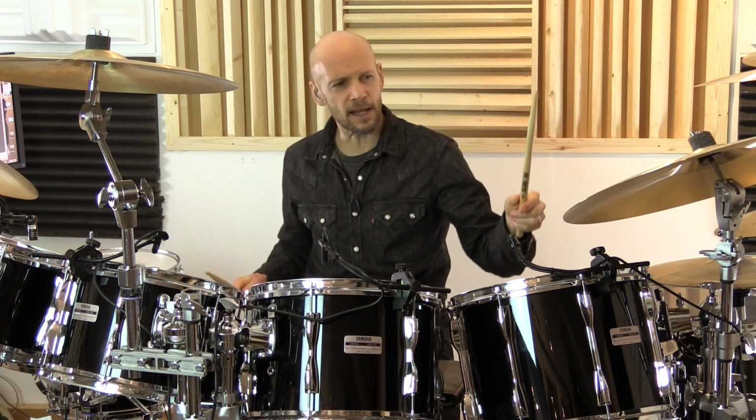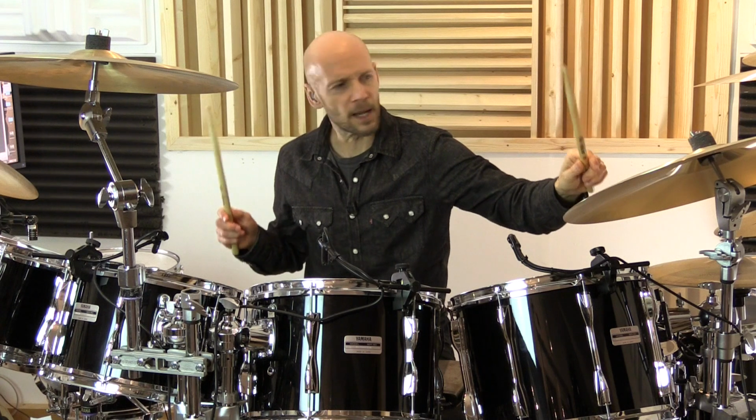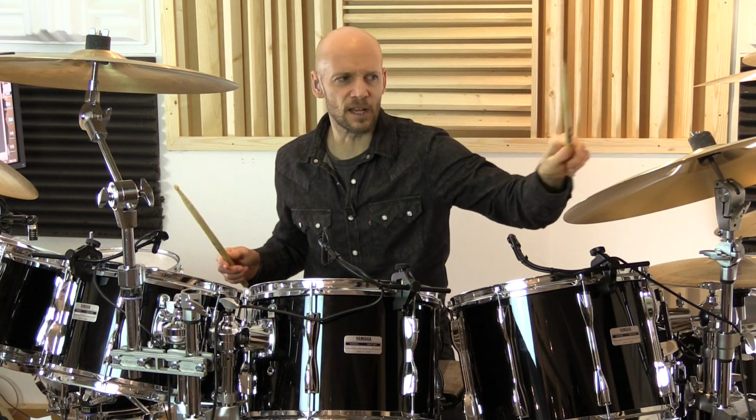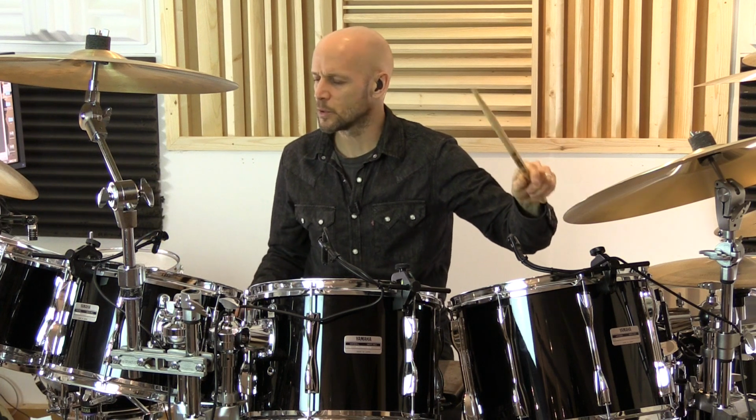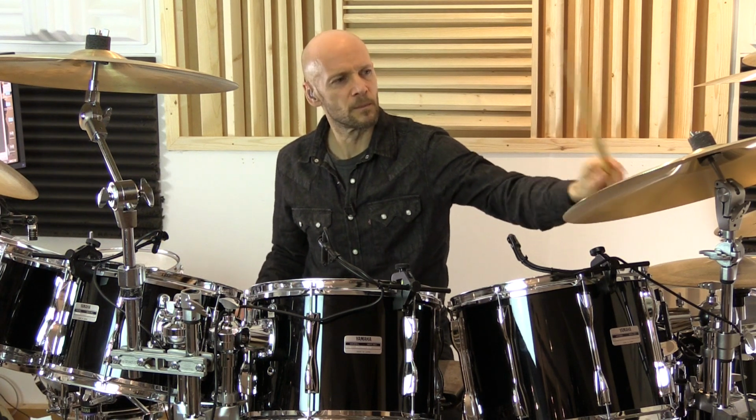So to illustrate that, let's just hear the ride playing quarter note triplets, accenting every other note against the quarter note over here. 1, 2, 3 triplet, 4 triplet.